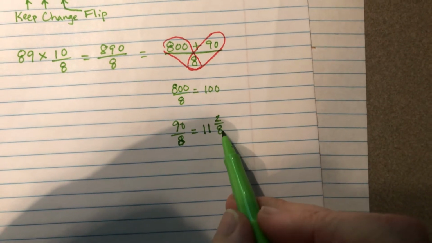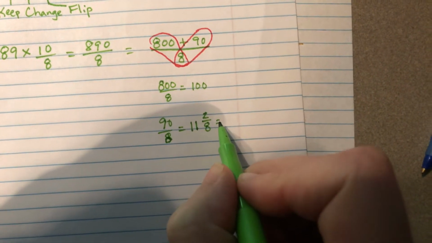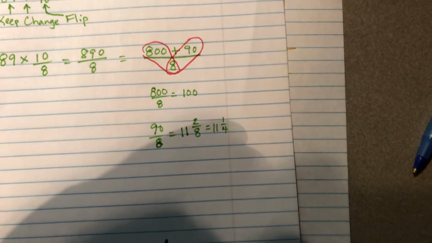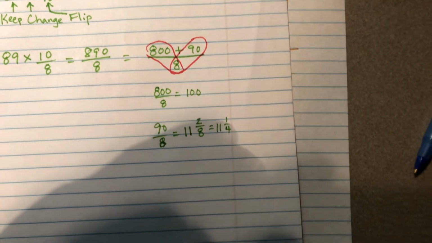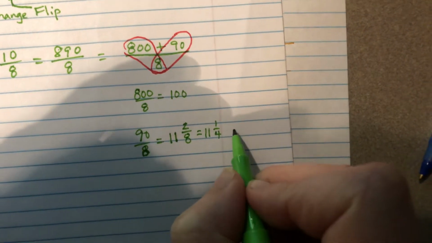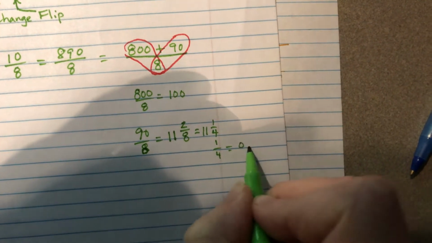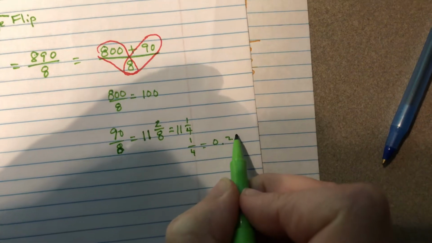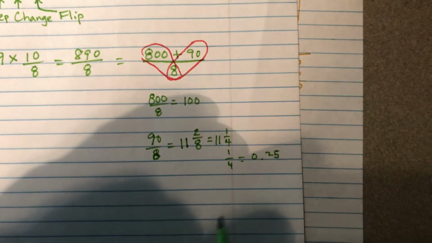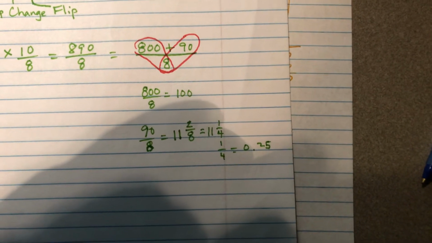Well, I know 2 eighths simplified would be 1/4, so that's equal to 11 and 1/4. And 1/4 as a decimal is 0.25. We know that. You could also use the standard algorithm to figure this one out, but we just know. 4 quarters into $1, so that would be 0.25.